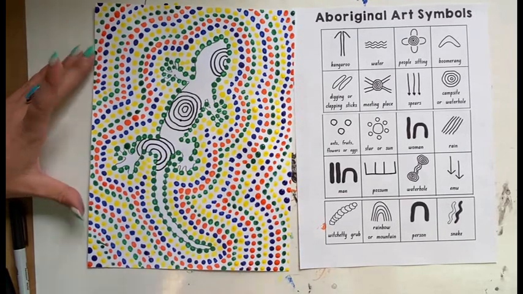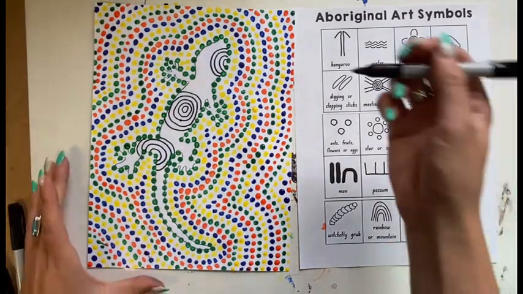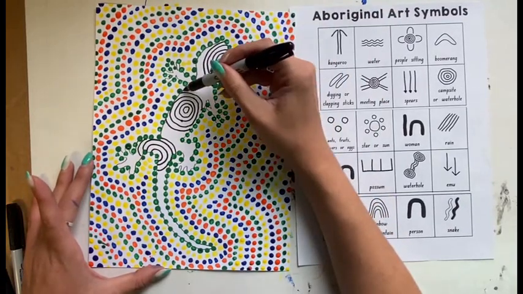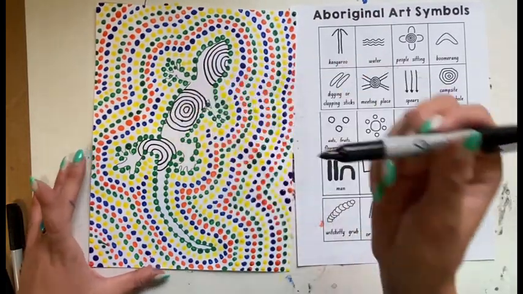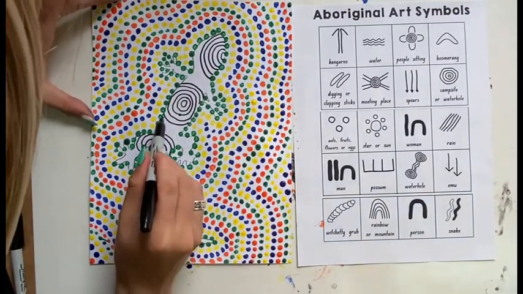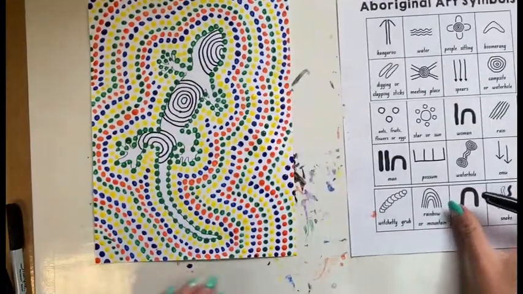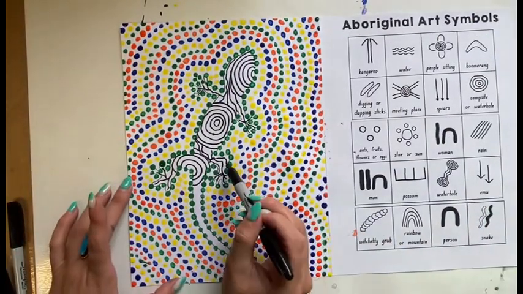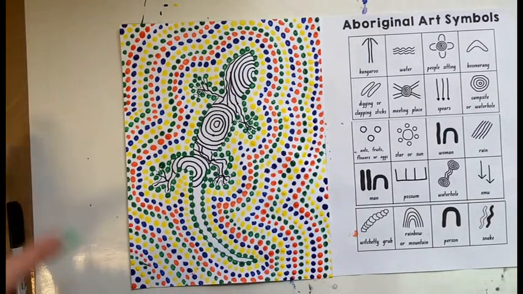So think about what symbols you would like to use and the message you want to send with your artwork. Then you can begin creating your symbols on the inside. You may use pencil first and then trace over with Sharpie or black marker, or you can just use Sharpie like I am and just go for it.